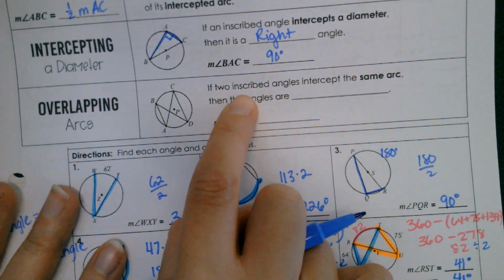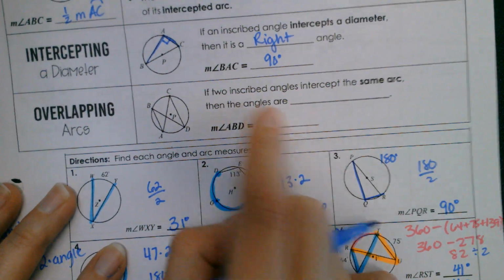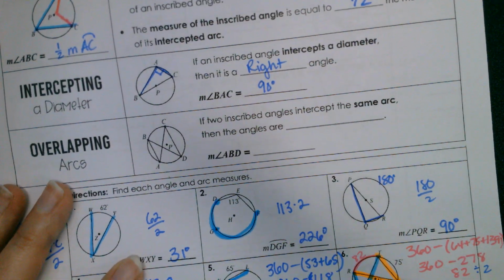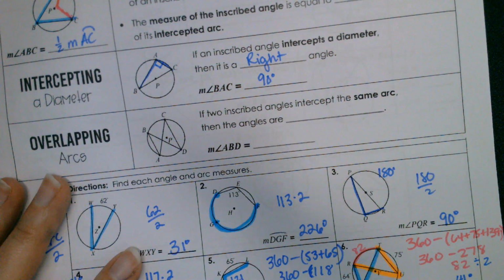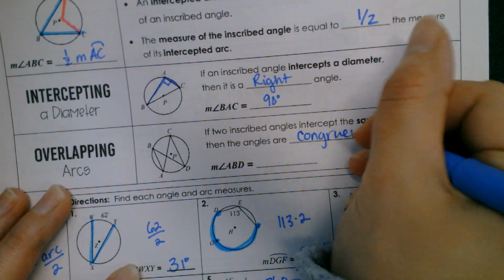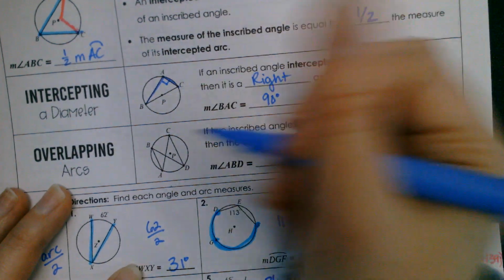Okay, if two inscribed angles intercept the same arc, then the angles are what? What's true about them? Congruent. I love it. Yeah.